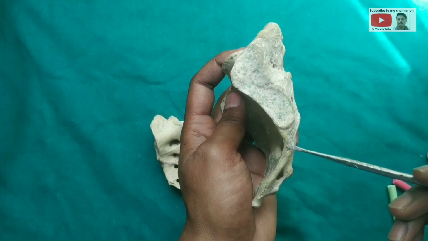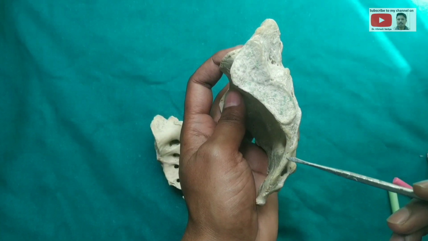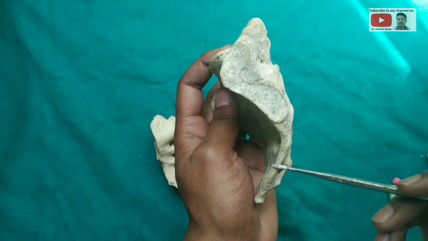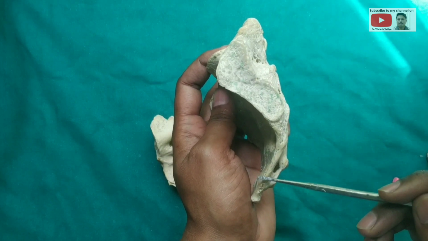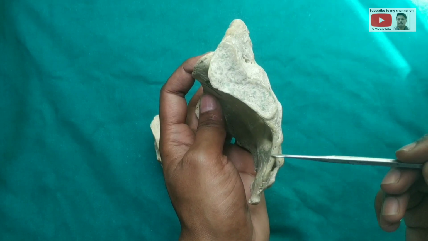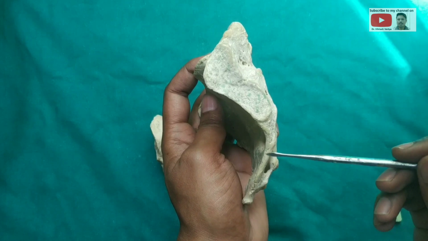See here the lower part of the lateral surface is bending anteriorly, and this lower part of the lateral surface is also called the inferior lateral angle of the sacrum. So here you can see this is the inferior lateral angle.